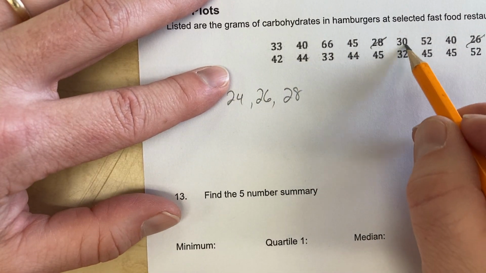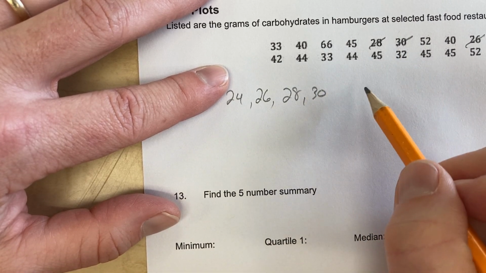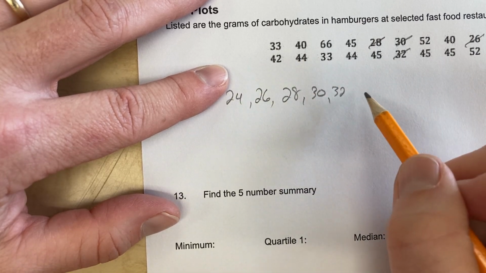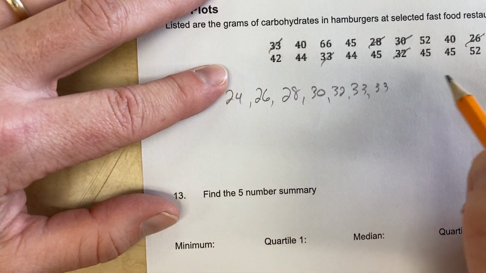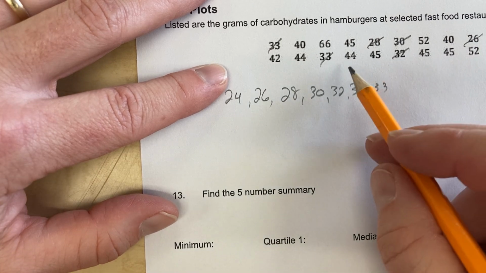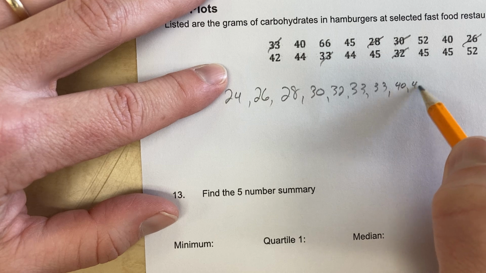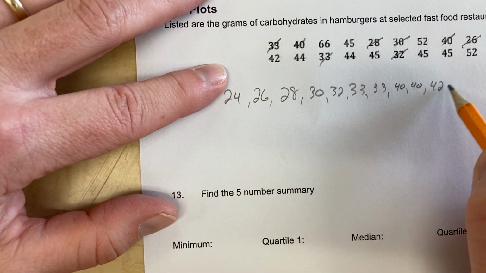All right, so for 30, we have a 30 there. We have a 32. We have a couple 33s, it looks like. Okay, and then that looks like it. Then we have some 40s. And we have 42, a couple, actually.